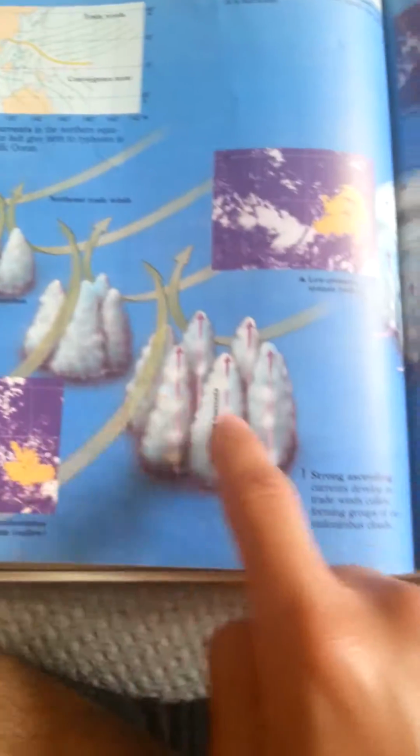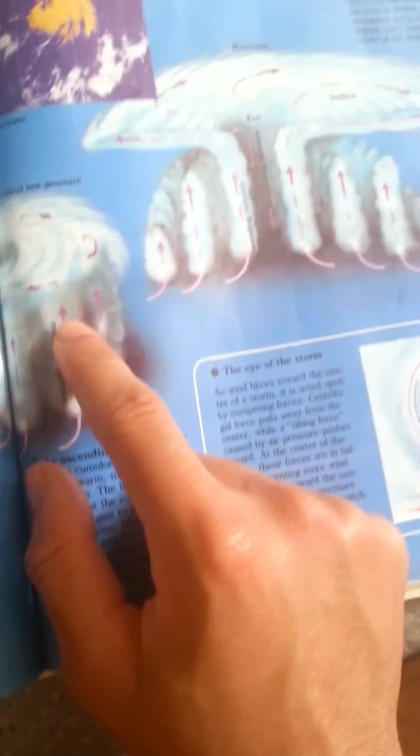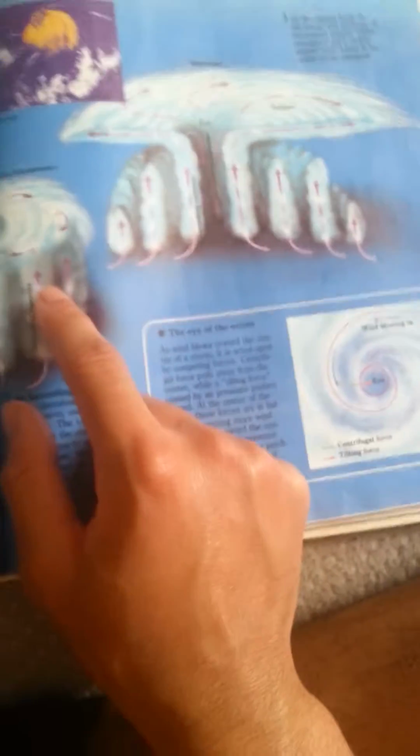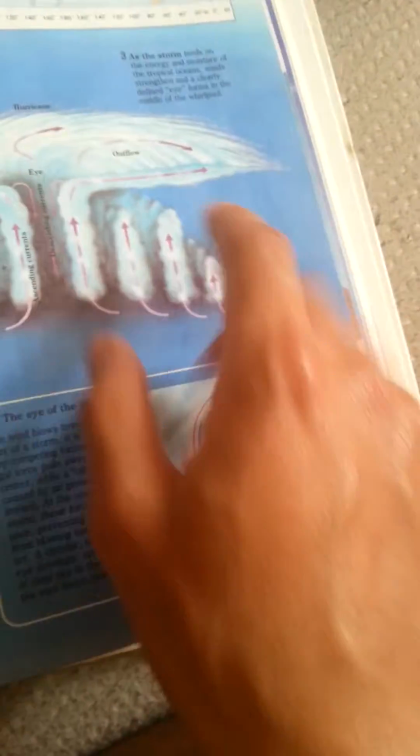Look here. Cumulus clouds. This is how hurricanes form. A tropical low pressure, which means probably a small tropical storm. Then a hurricane. I show you it developing maximum strength, then weakening. It shows you the inside of a hurricane, which is big.